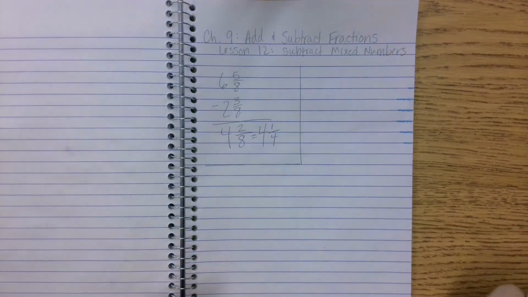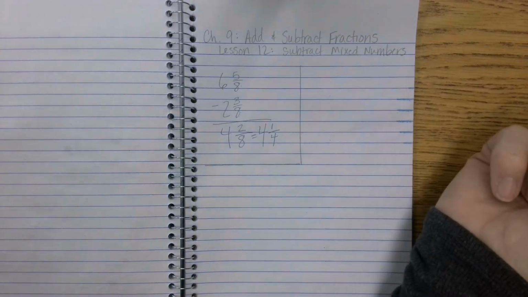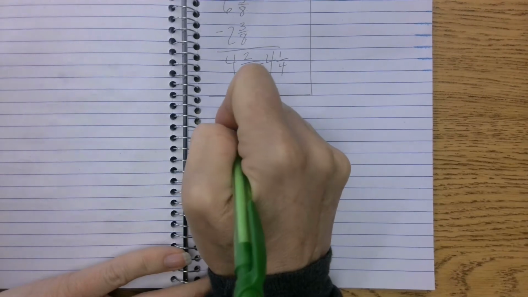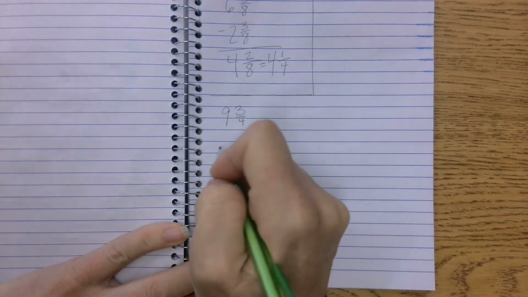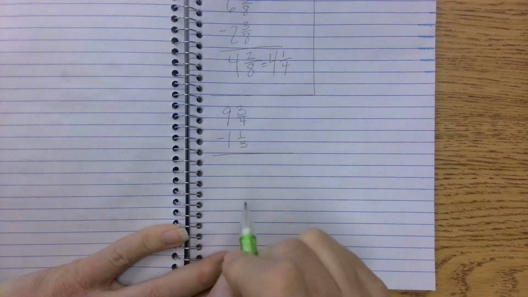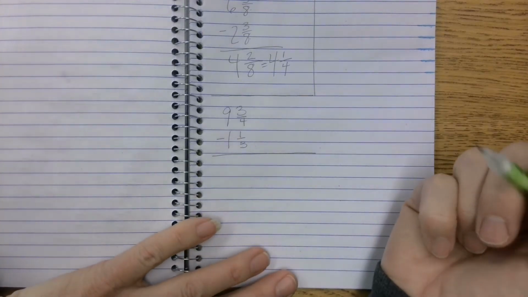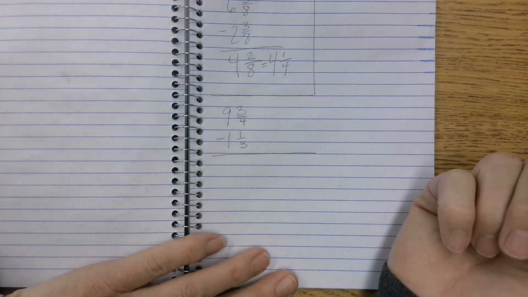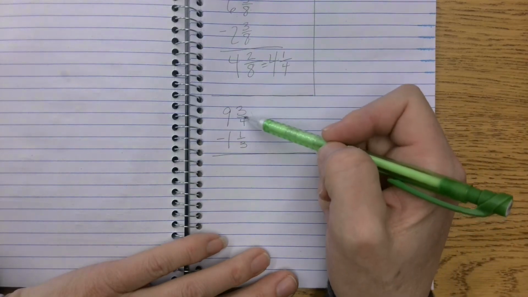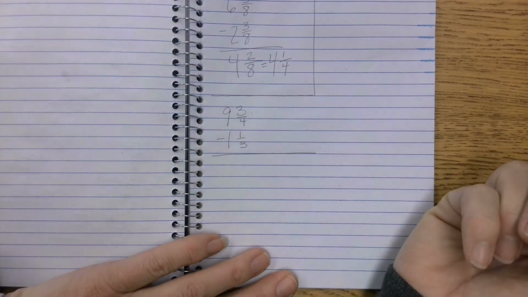Now the next one, we're actually going to have to change our denominator, so I'm going to come down here. So we have 9 and 3/4. Give myself some extra room. Minus 1 and 1/3. So like I said, these denominators do not match. So I'll draw this line a little longer and I'll find a number, the least number I possibly can find that both 3 and 4 will go into, because we need this number and this number, the denominators, to go into it.